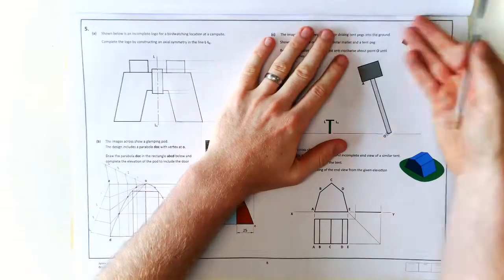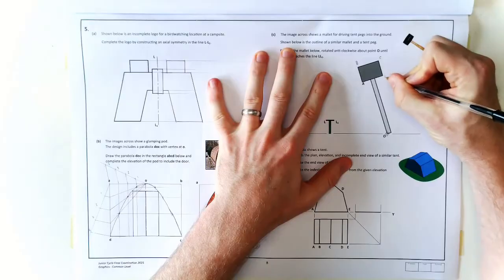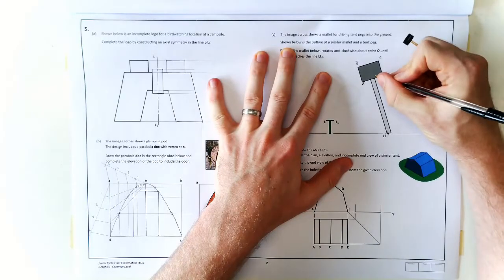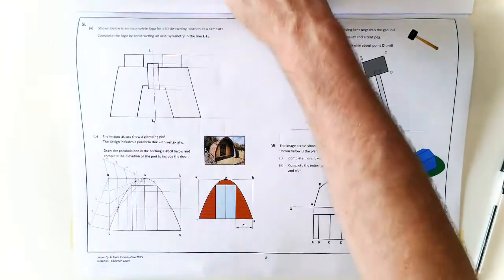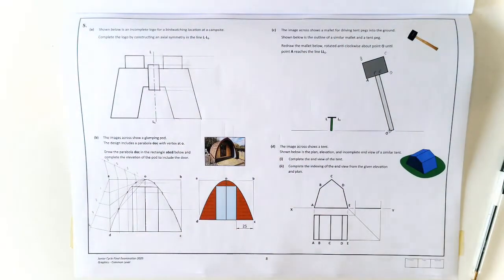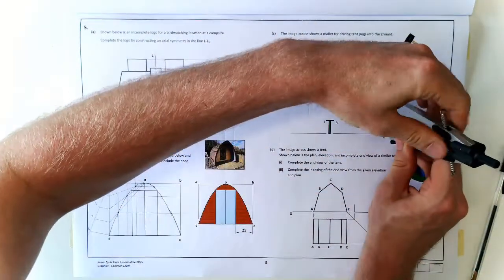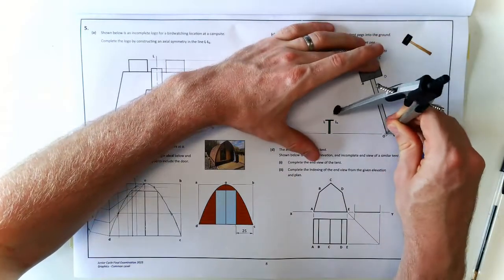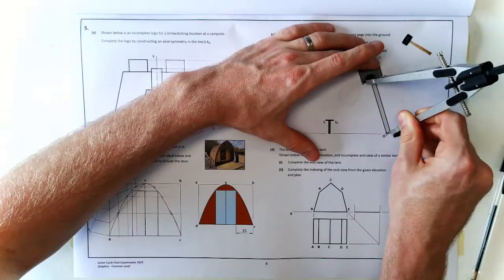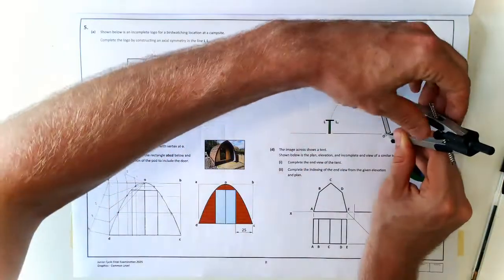Okay, so I'm going to start labeling a few points here. We've got A, B, C, D, we've got E, and F there as well. So first thing we need to do is rotate all of those points. Okay, so O is my center of rotation. I'm going to rotate A down until it hits the peg. So that's the path that A follows.